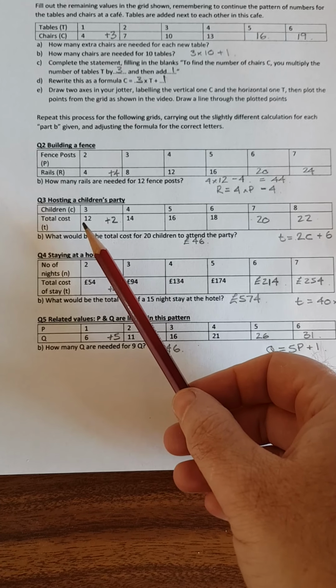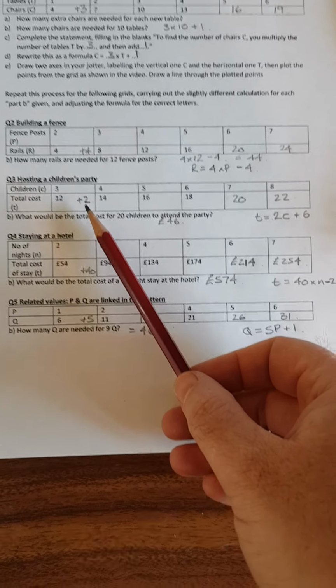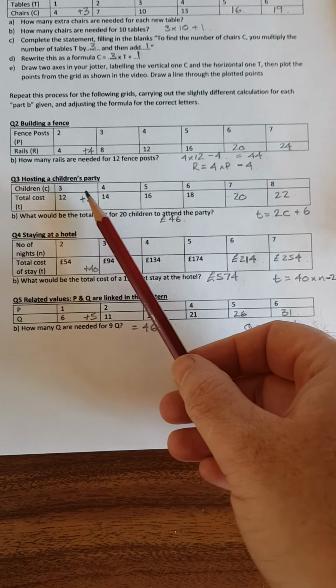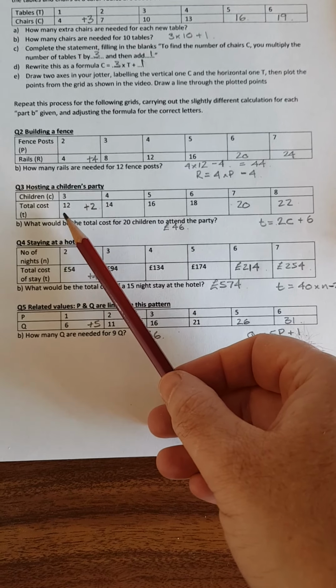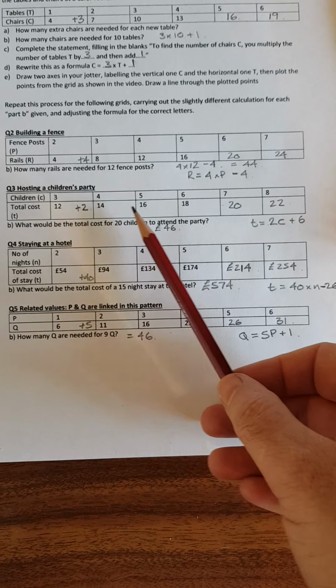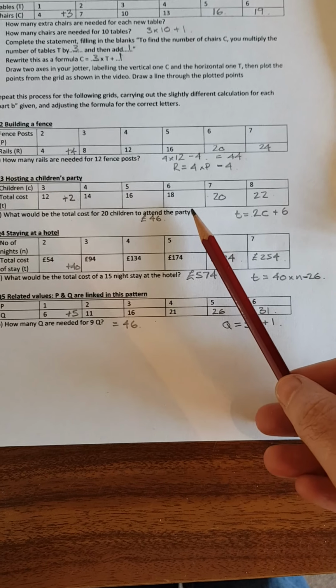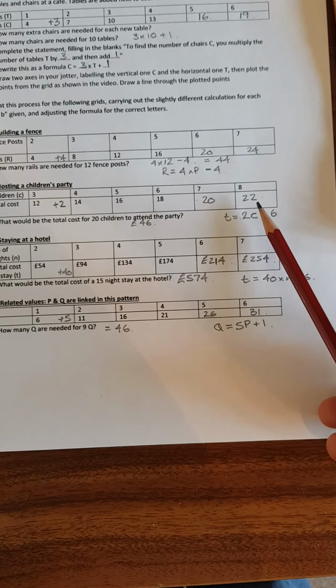Hosting a children's party in question 3, we're going up 2 each time. So each time we add an additional child, we're adding on the cost of £2. So 12 plus 2 is 14, plus 2 is 16, plus 2 is 18, plus 2 is 20, and plus 2 is 22.